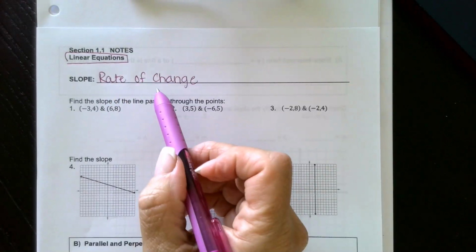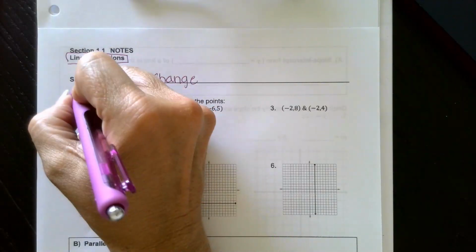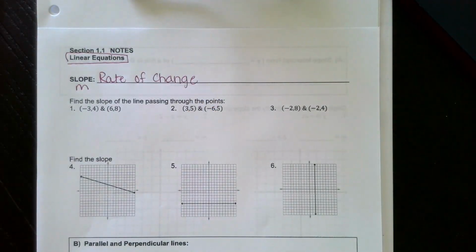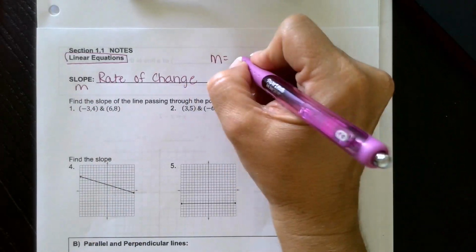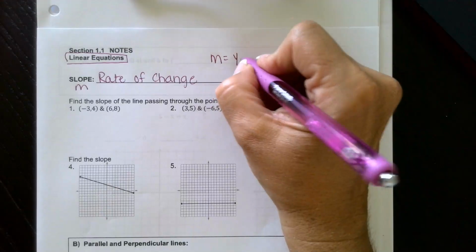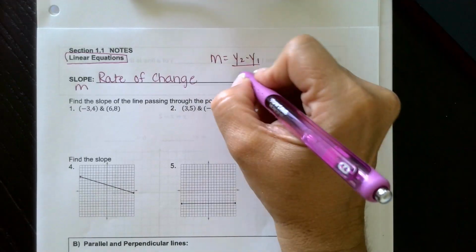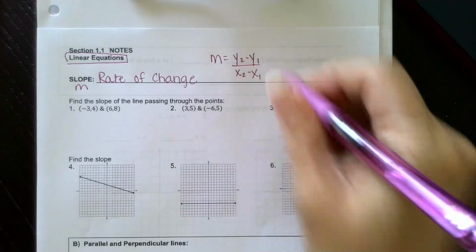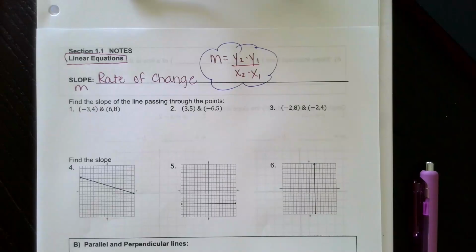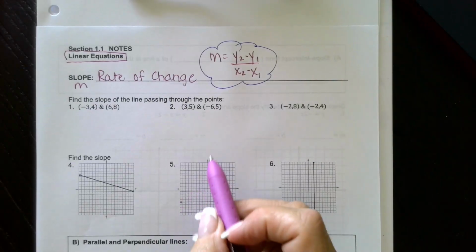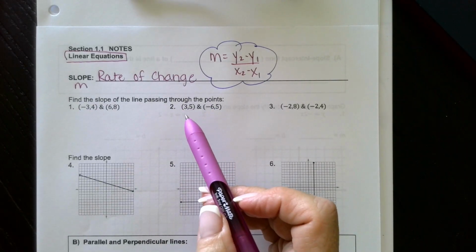So this rate of change, and what we know is my variable for slope is still going to be m, so my rate of change is still going to be m, and just a little review here, my equation for slope is y2 minus y1 over x2 minus x1. So this slope equation, which is our rate of change equation, is not any different. We're just going to call it a rate of change.